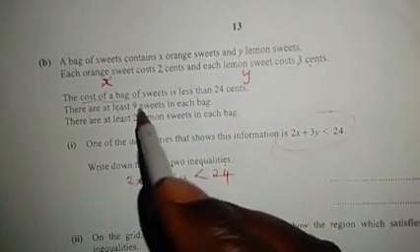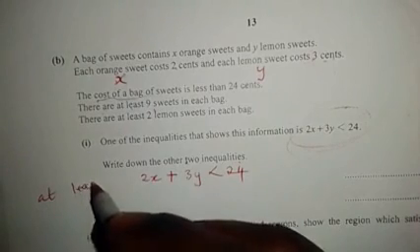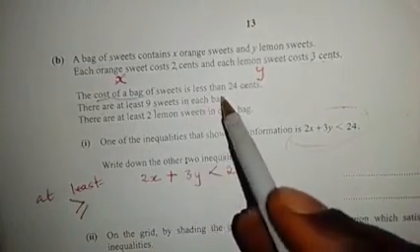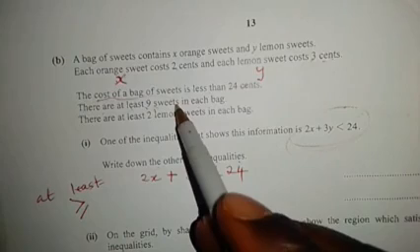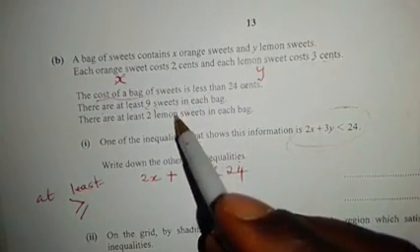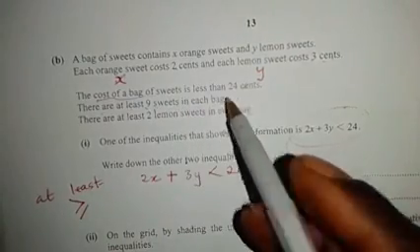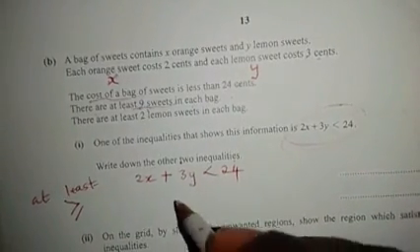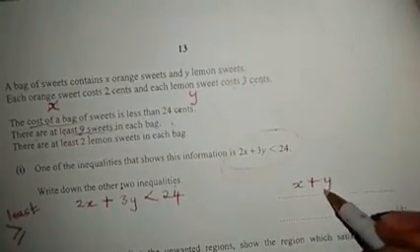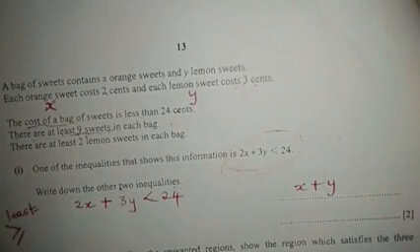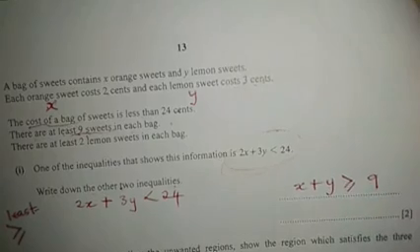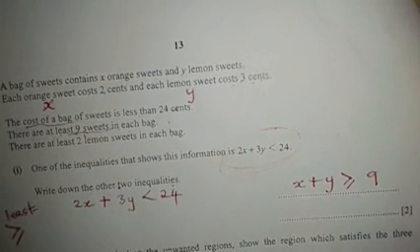Whenever you see the statement "at least", it means use the greater than or equal to sign. There are at least 9 sweets in each bag. But the 9 sweets were not specific as to the flavor, whether it is orange or lemon. They just said at least 9 sweets without mentioning the color of the sweets. So for such, you have to use x plus y. Why? Because the color was not mentioned. So it means that it is a total of orange sweets and lemon sweets. But at least means greater than or equal to. Then you put 9. So this is the first answer.